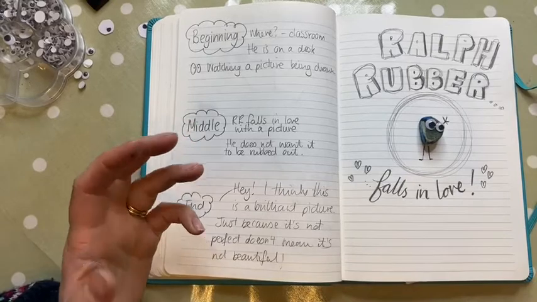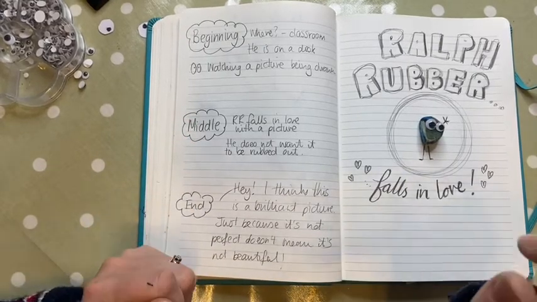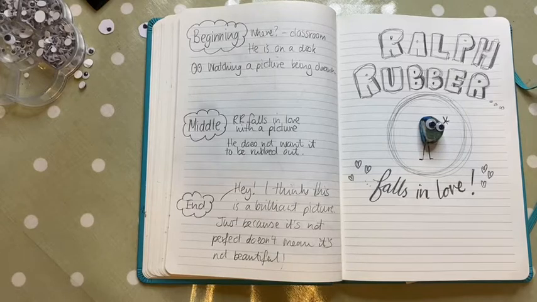And I have to agree with that, because when you're an illustrator, we make lots of mistakes. We have hundreds and hundreds and hundreds of things called sketchbooks. Let me show you. Oh, Ralph Rubber might be a keeper actually, everybody.